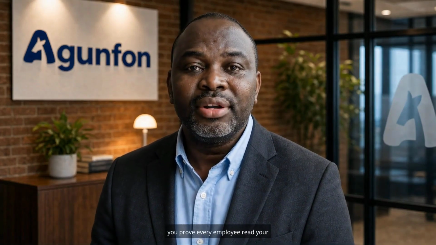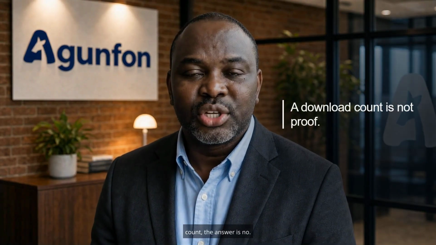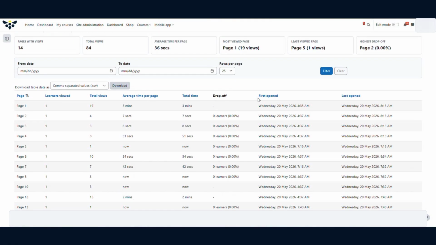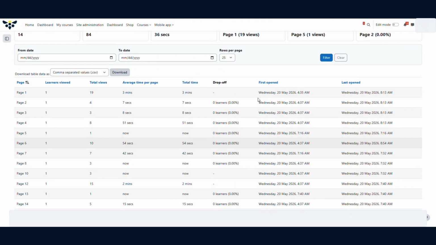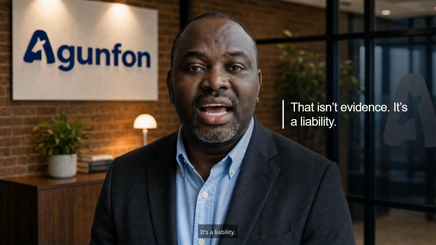An auditor asks you one question. Can you prove every employee read your safety policy? If all you have is a Moodle download count, the answer is no. A download doesn't prove they opened the document, reached the last page, or understood what they agreed to. In a compliance review, that isn't evidence, it's a liability.